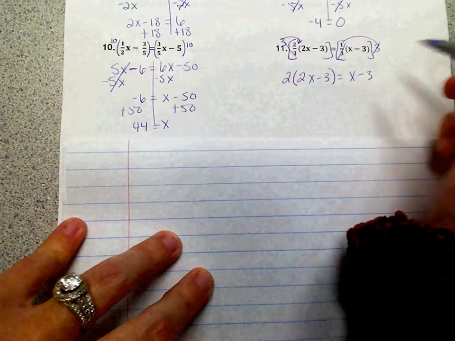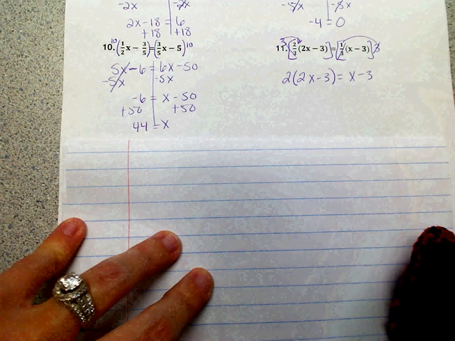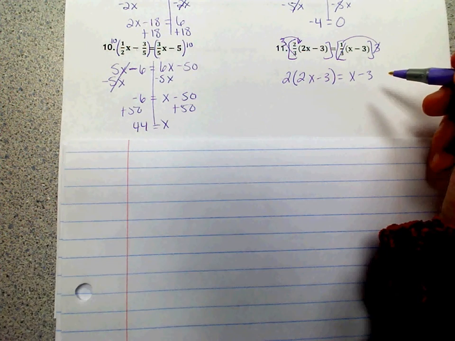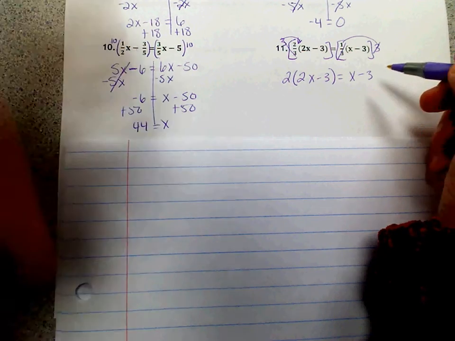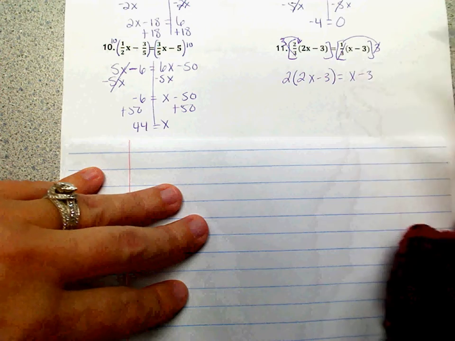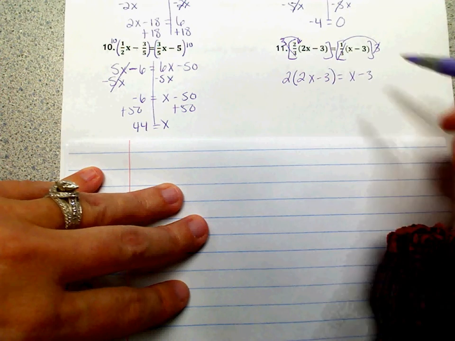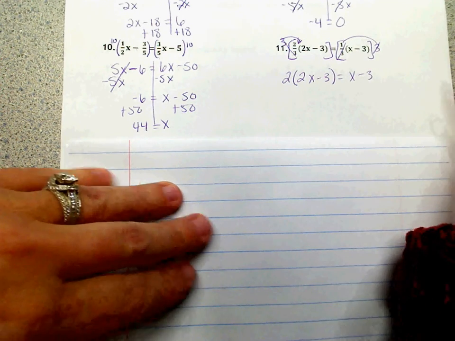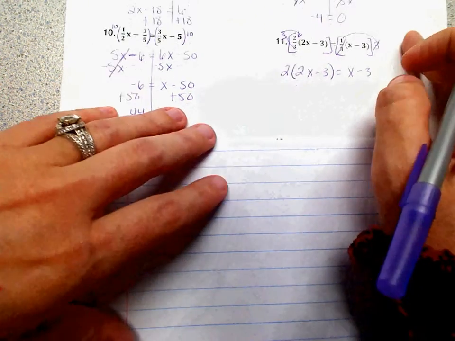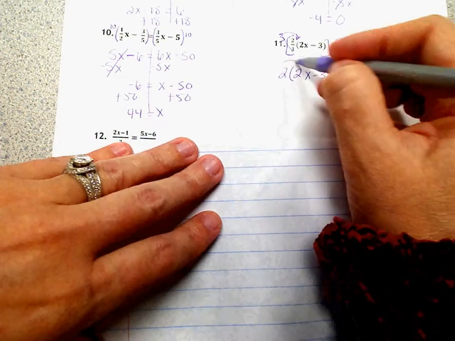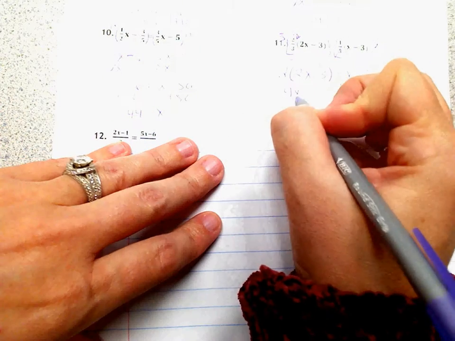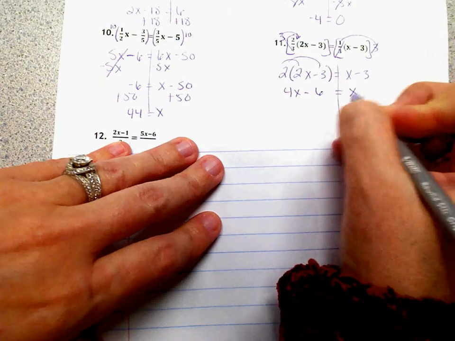Now, some of you might put it in parentheses and put a 1 in front. 1 times anything is that number, so I don't really need to put the 1. You can if you prefer, but this is what it would look like. It will save us an extra step. So now I'm just going to distribute over here on the left. So that gives me 4x minus 6, and then again over here I have x minus 3.